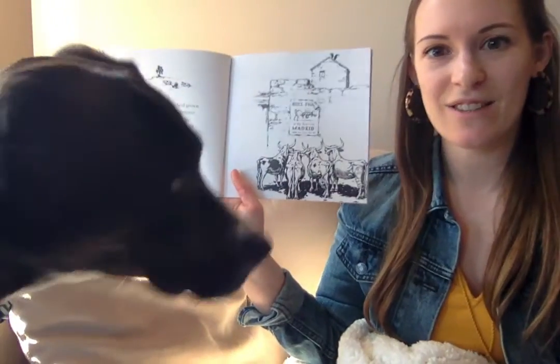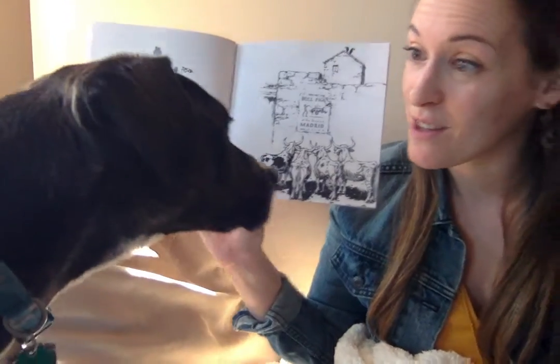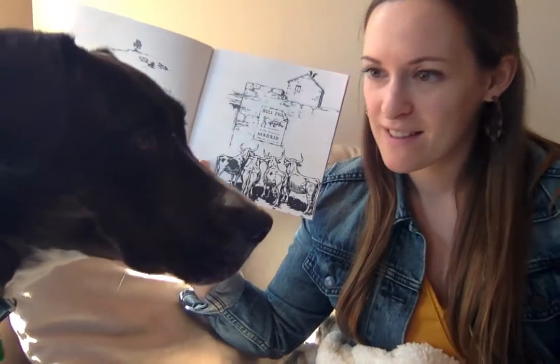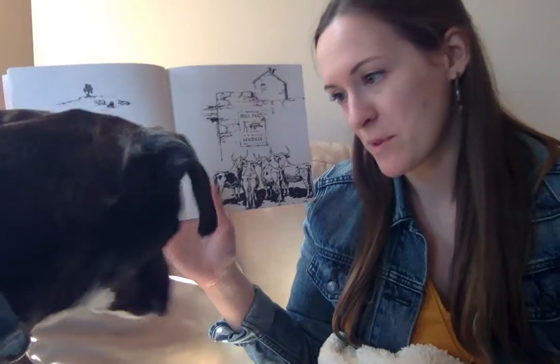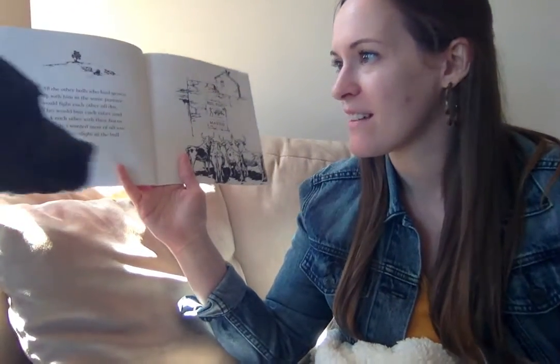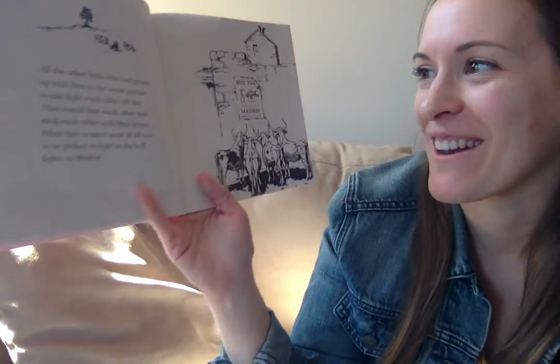Oh, look, Ruby has joined us for the story. Will you lay down? I have to read this book to the Kipsters, so you have to go lay down. Okay? Ruby! Okay, back to the story.